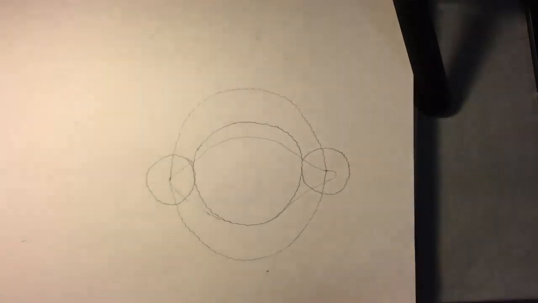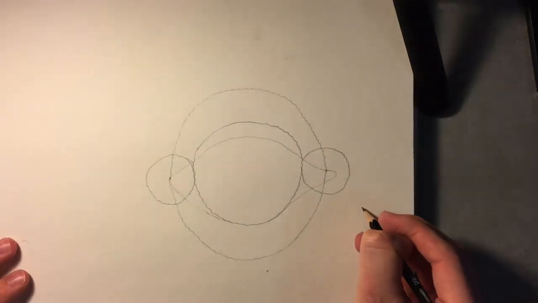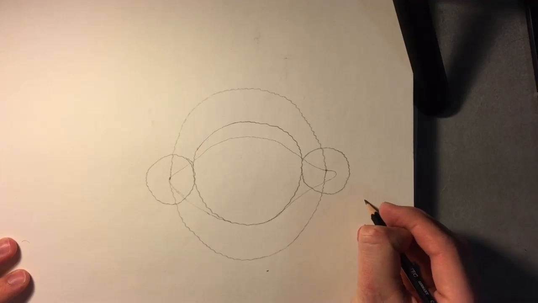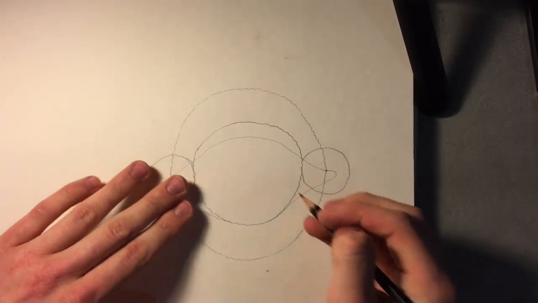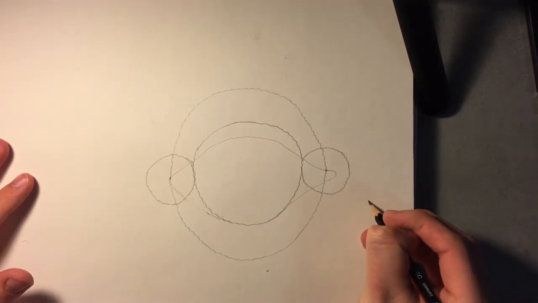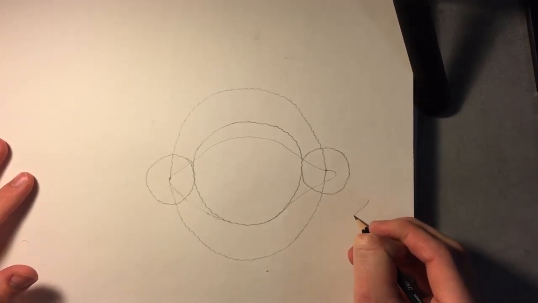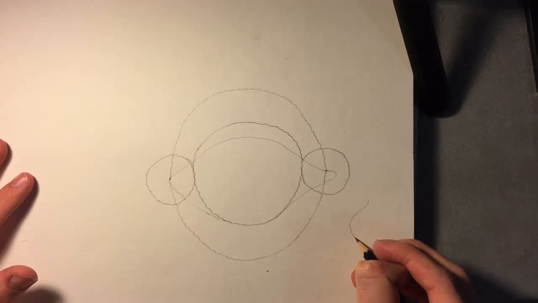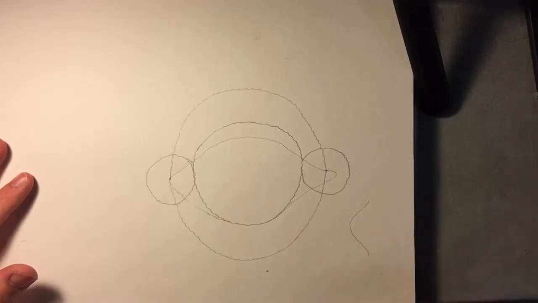So the iris is a convex. So it's going to form the outer shape of your eye. So think about the convex of your eye. It's going to be a spherical shape like so.